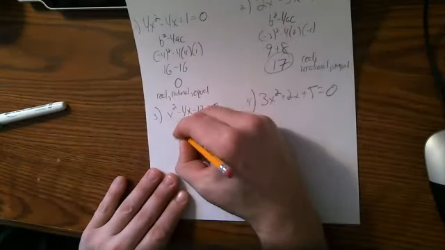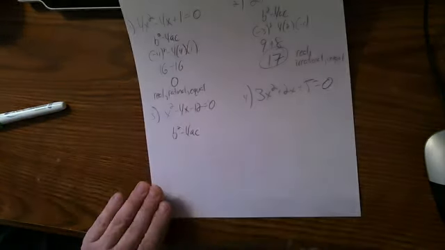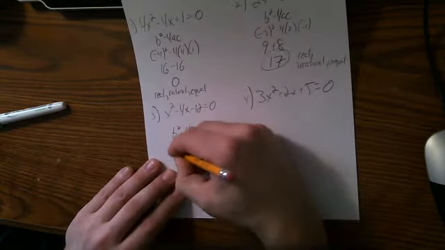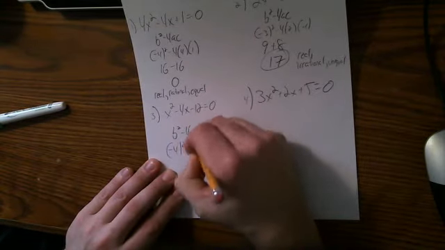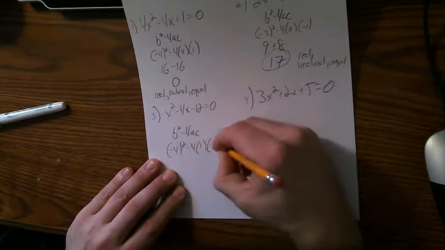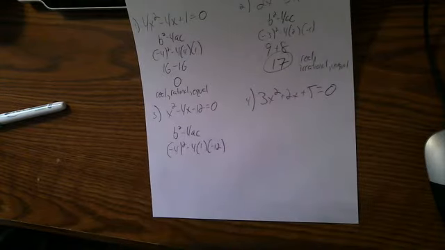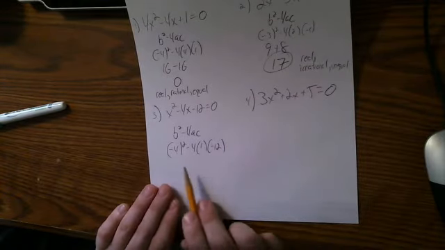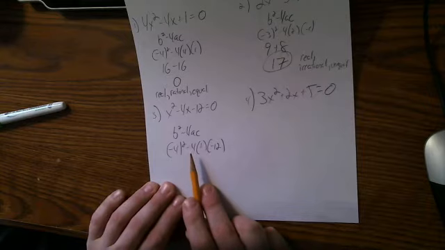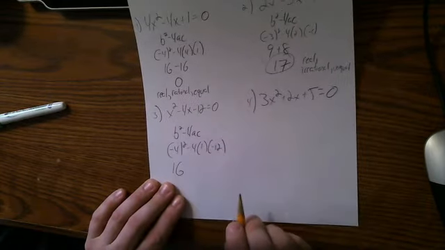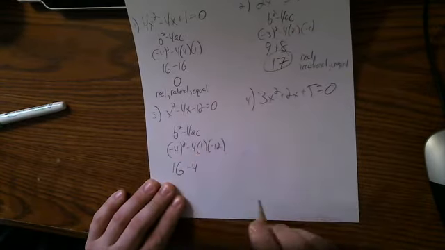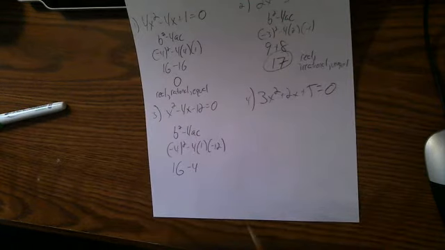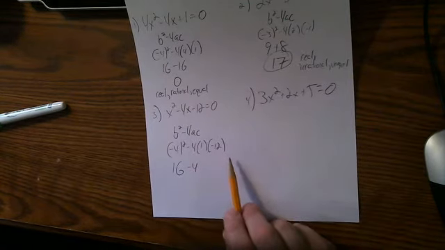Let's evaluate the discriminant here. b squared minus 4ac here would yield negative 4 squared minus 4 times a, which is 1, times c, which is negative 12. 4 squared is 16, minus 4 times a, which is 1, times c, which is negative 12.